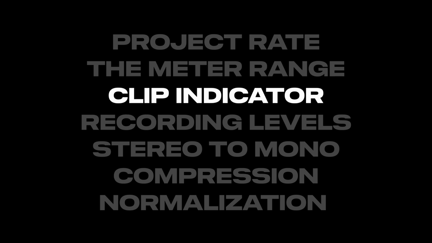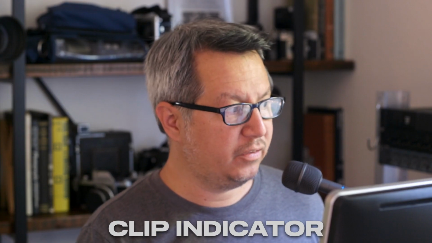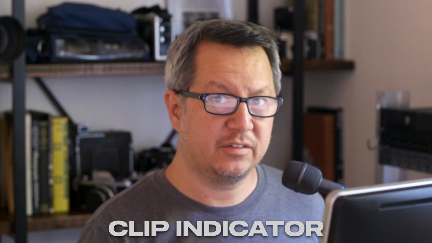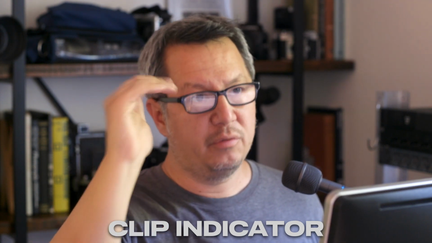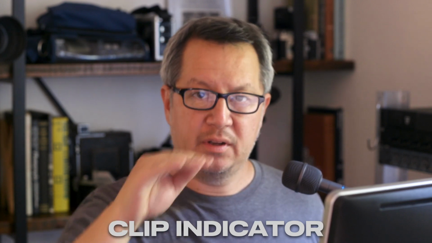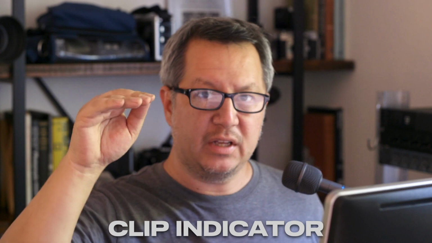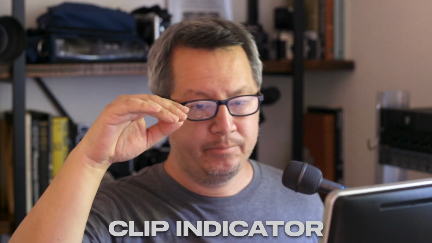All right, now the clip indicator. This is kind of awesome. Most audio software has some kind of light bulb, something to show you that you've messed up. When the signal gets too hot and it overloads the electronics or it overloads the numbers that are available with the digital audio software, it's not intended for you to use anything louder than a certain level. That range doesn't go on forever, and it shouldn't.